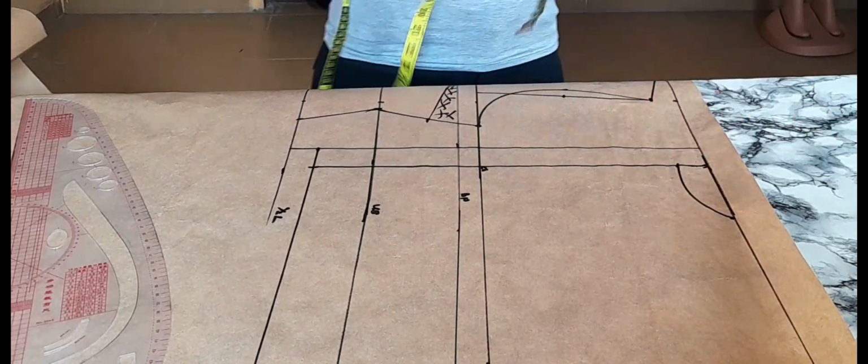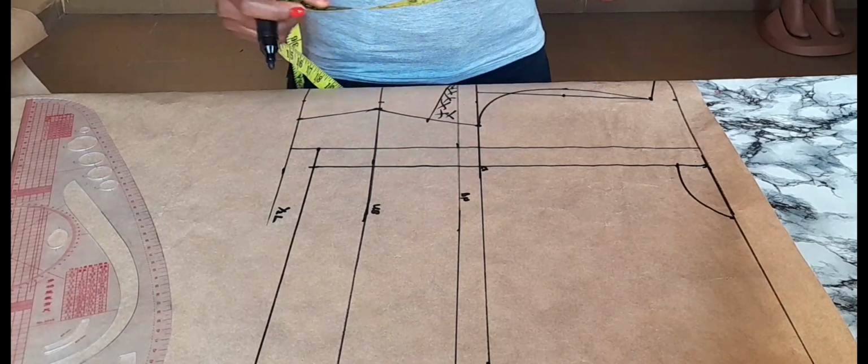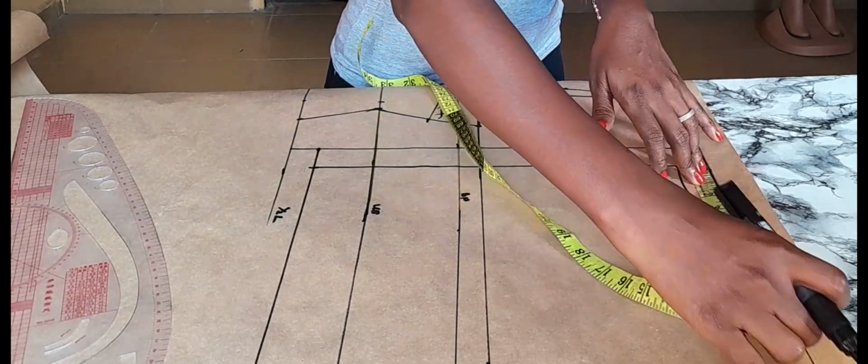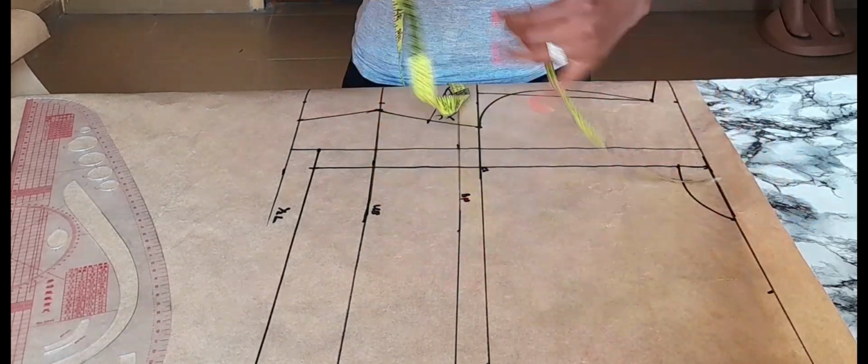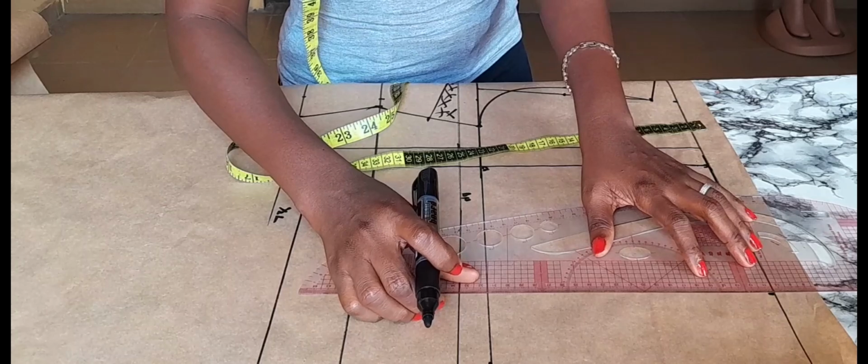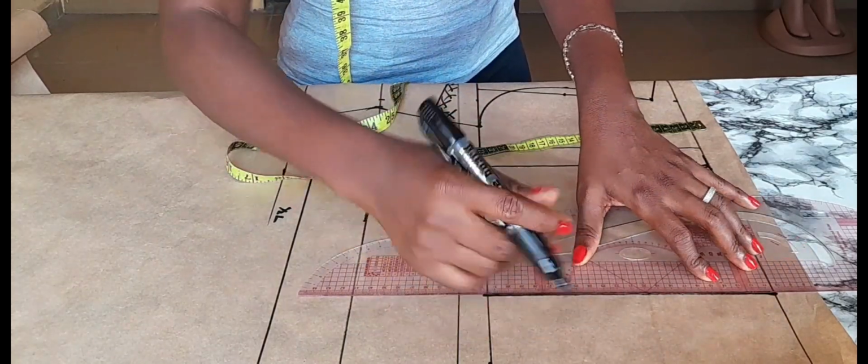Then we'll be marking our shoulder measurement. Our shoulder, just like we did at the front, divided by 2. Mine is 13.5, so I divide by 2, and that is it. And then we'll be connecting it to the chest line.